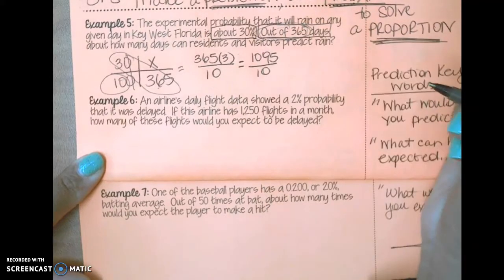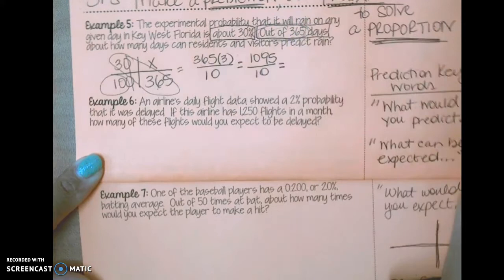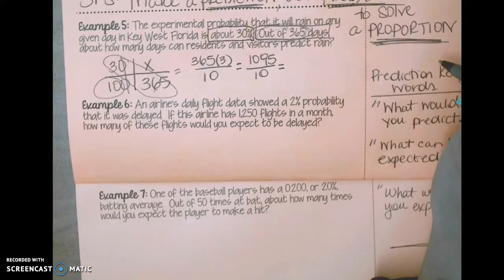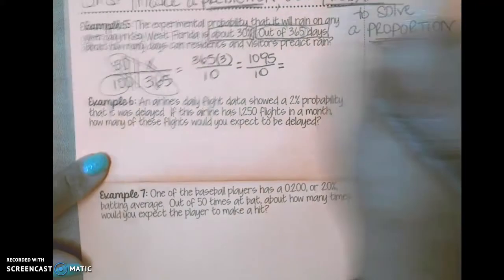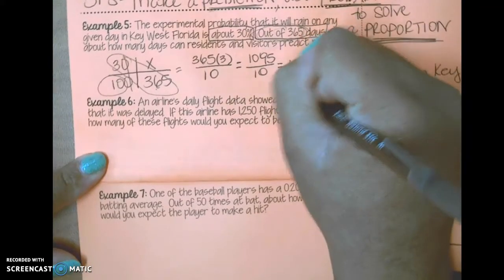Now divide that by 10. 109.5, so 109.5 days.